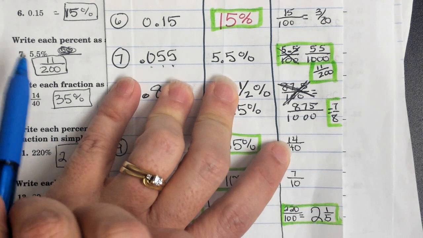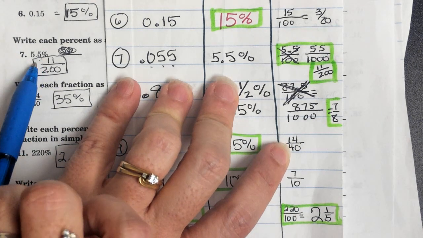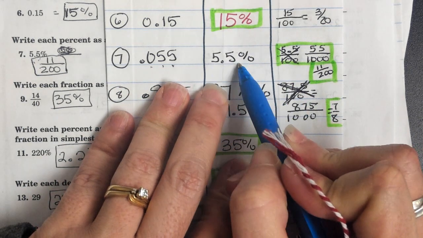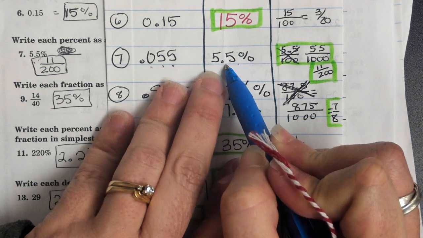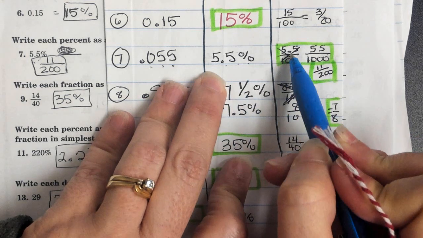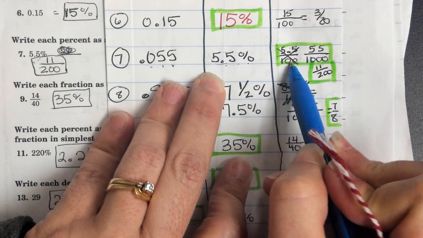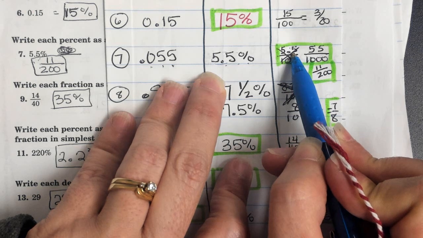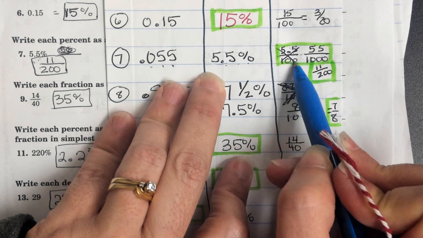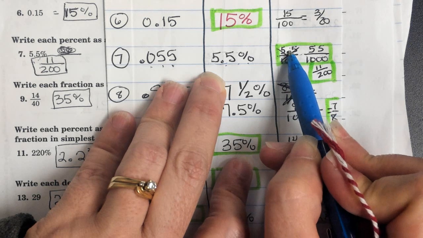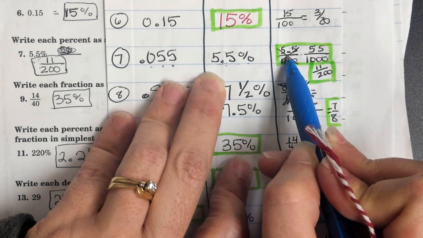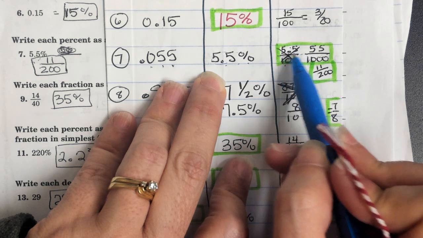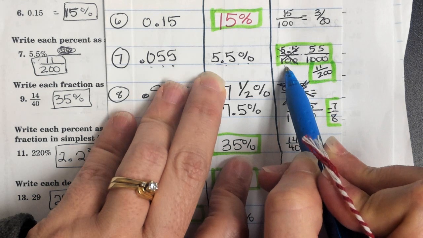if they give you a percent that has a decimal, what I did is I took that percent with the decimal, and I know that any percent can be that number over 100. Now it looks weird: 5.5 fraction bar over 100. I've combined a decimal and a fraction bar. So what I do is I divide it. 5.5 divided by 100.